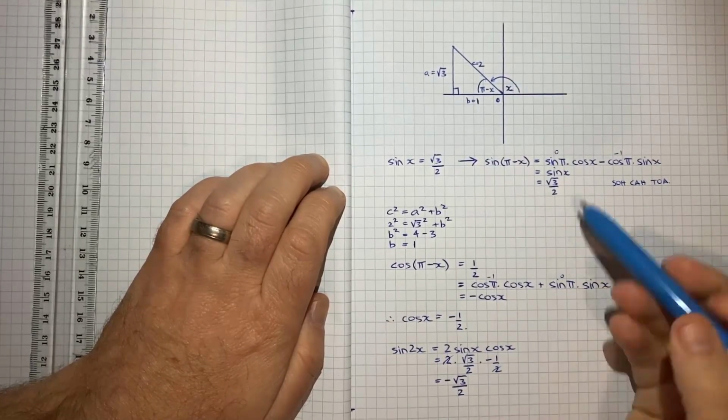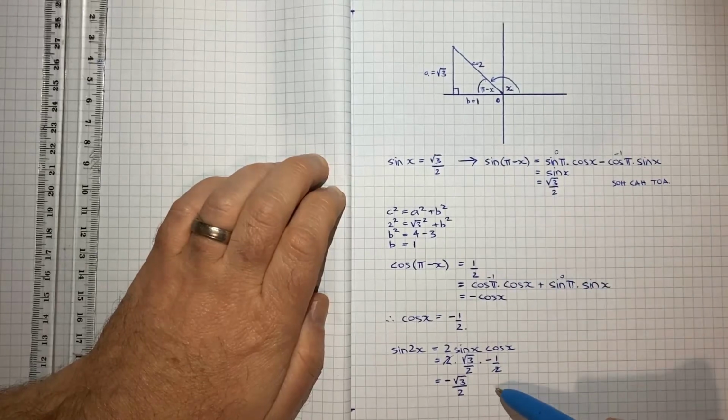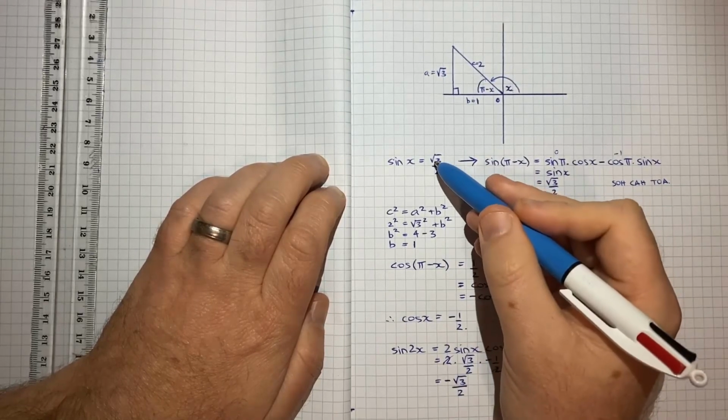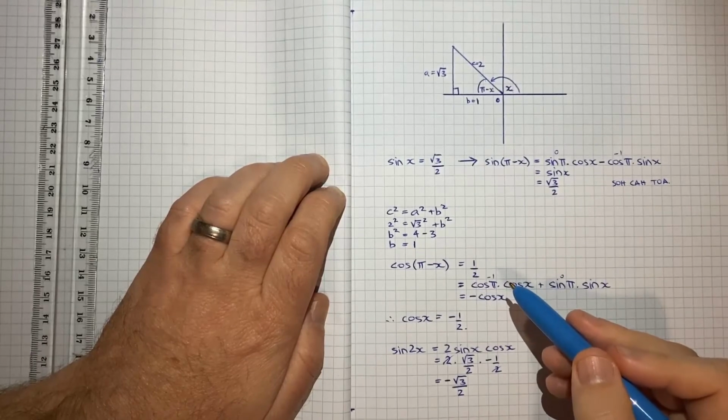So we can see just by working through the trigonometry and being careful about everything, you do get this negative root 3 on 2 answer, which is the negative of sine.